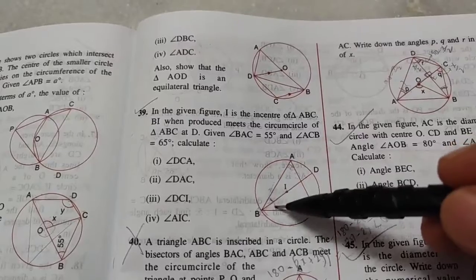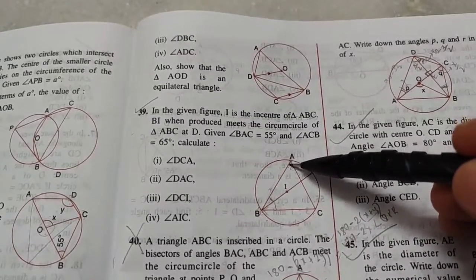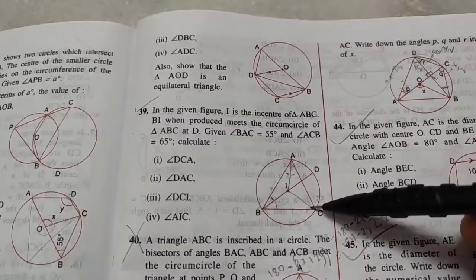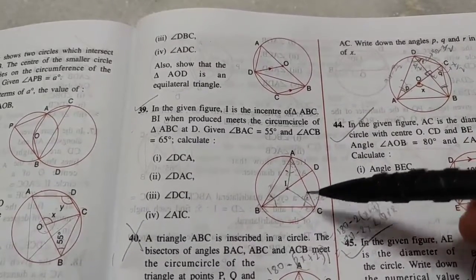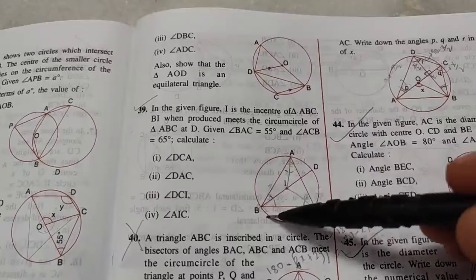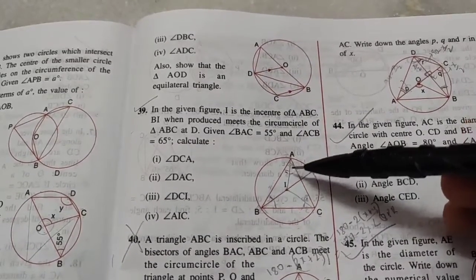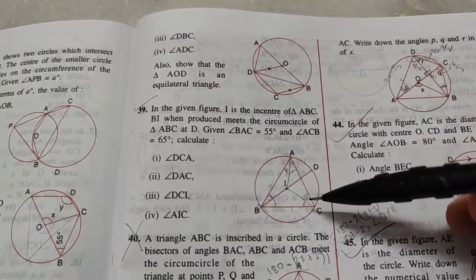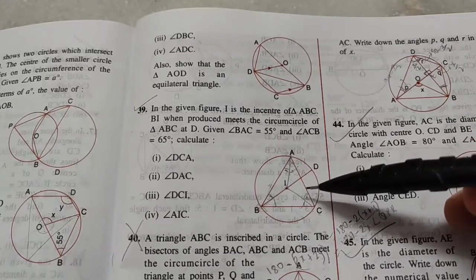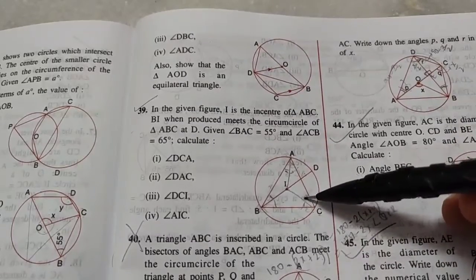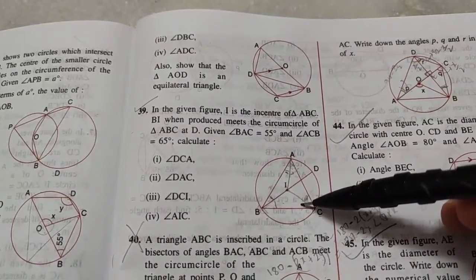That means this angle is equal to this angle. Similarly, if I join AI, that's an angle bisector. If I join IC, that's an angle bisector. Now BAC has been given as 55. That means this is 22.5 and this is 22.5. ACB is 65. That means this is 32.5 and this is 32.5.